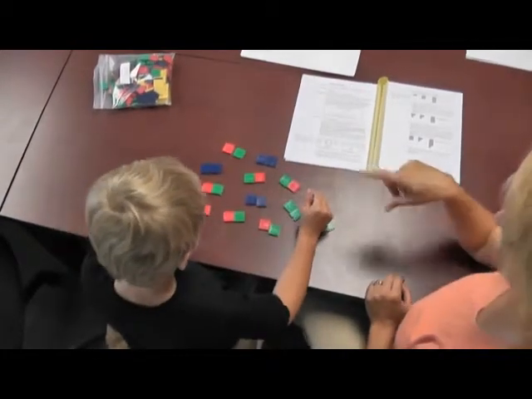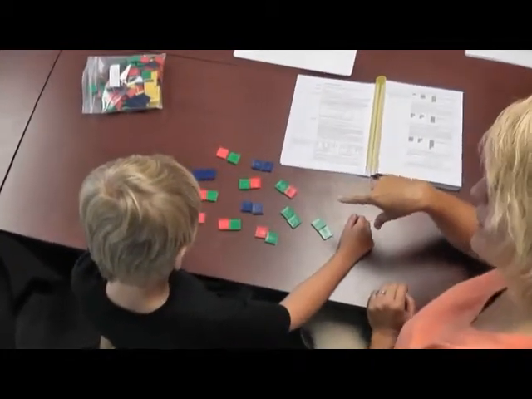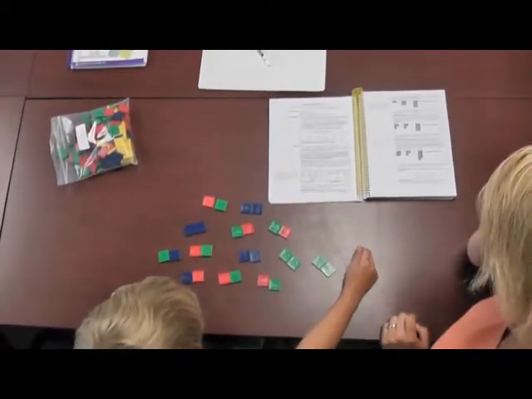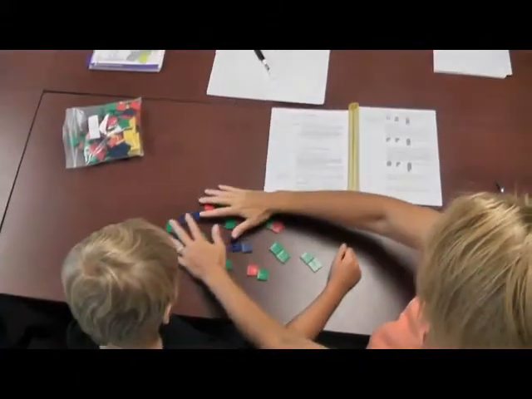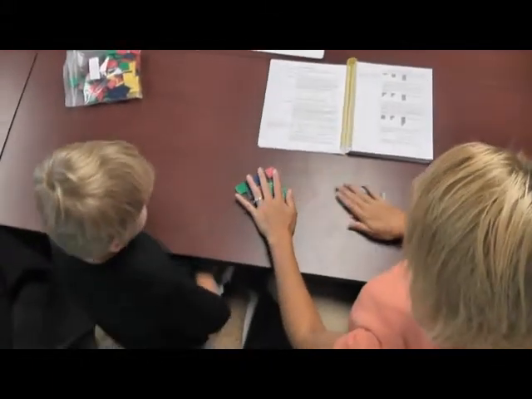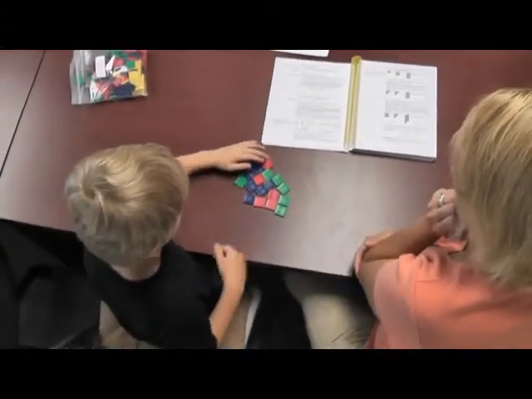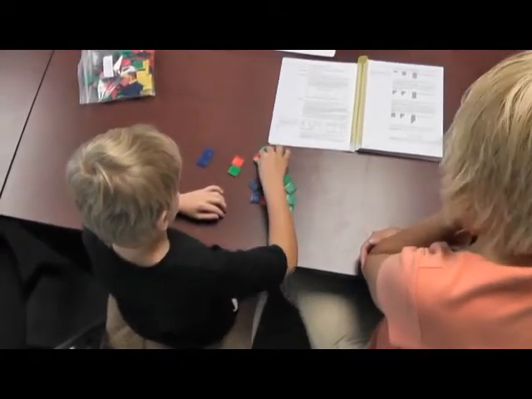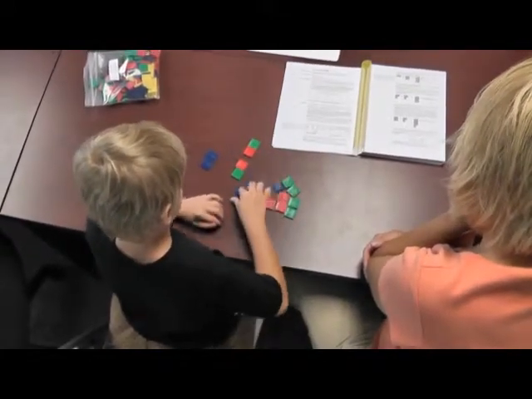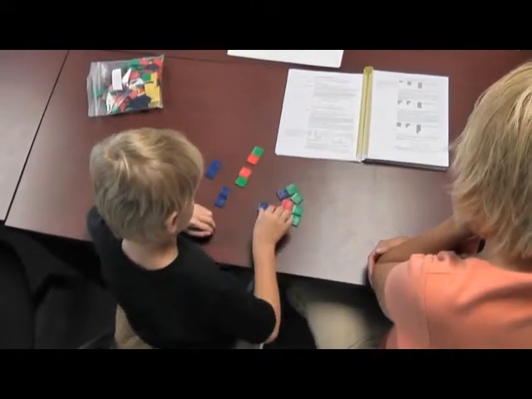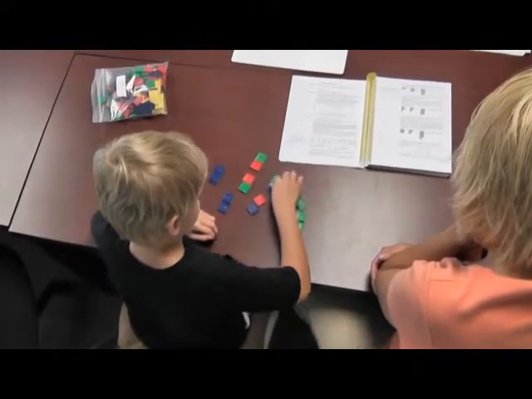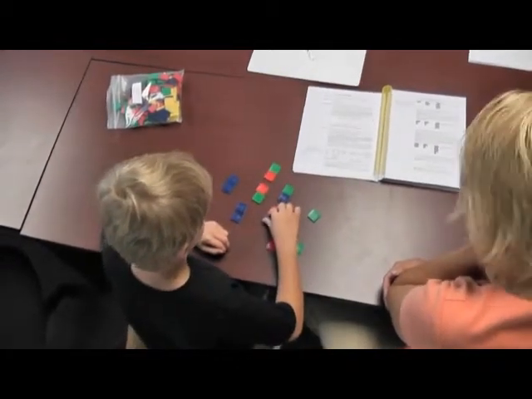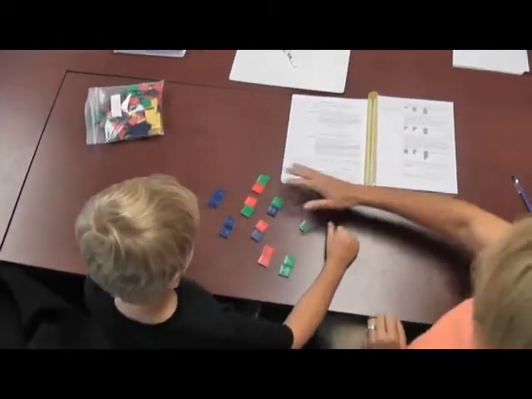Awesome. Okay, so now, do you have an even number of tiles, or did you have one left over? Even. Good job. Okay, now I'm going to take this. Okay, now do it again, and we'll see if you have even or odd again. Okay, what do you got? Odd. Good job.